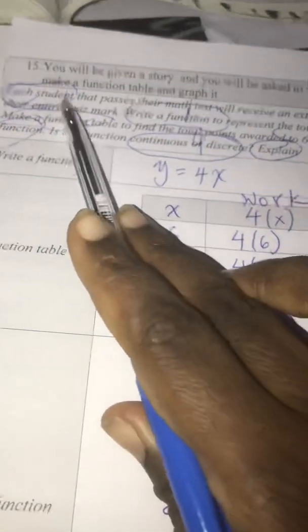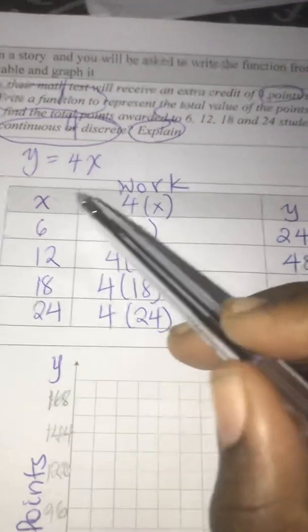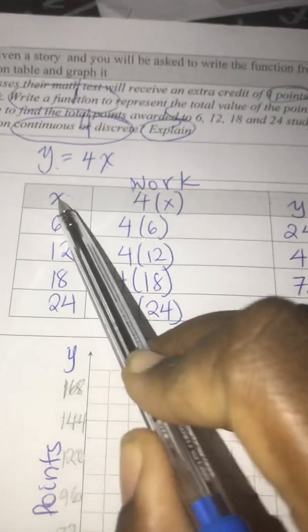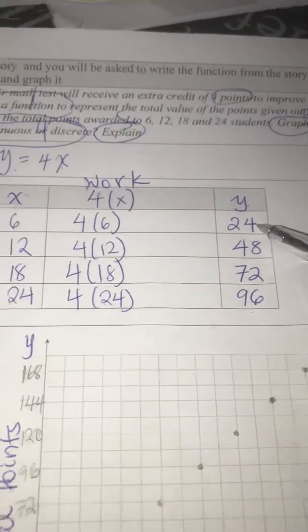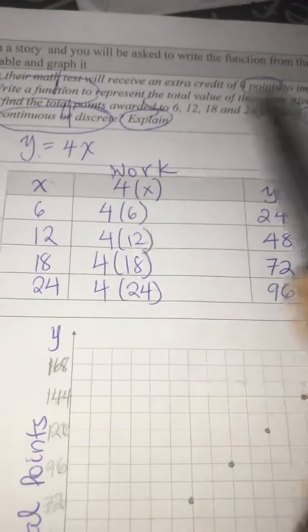So as I read, it said each student that passes will receive 4 points. So how do I write that equation? y equals 4x. So x is the number of students, y is the total points. So they told me if I have 6 students, I will have given out 24 points. How did I get 24? I multiplied 4 by 6.